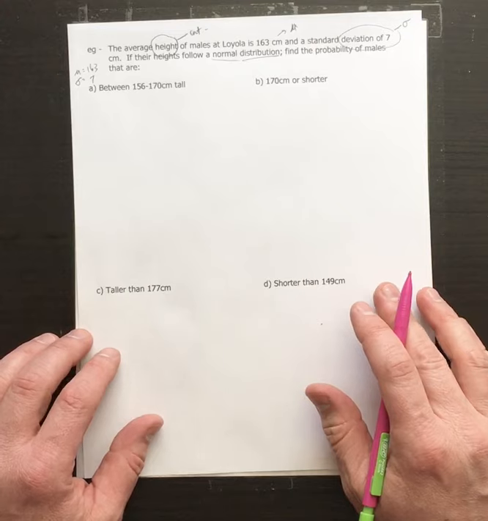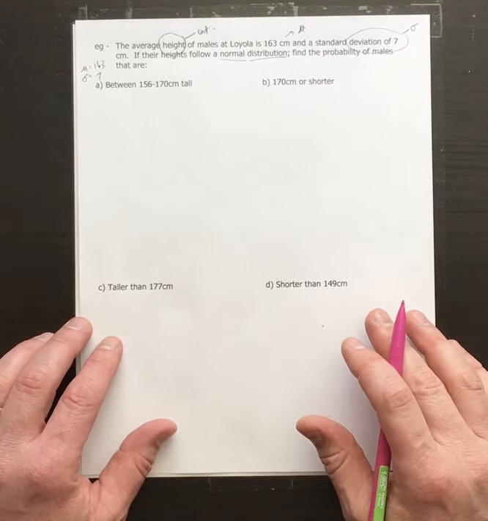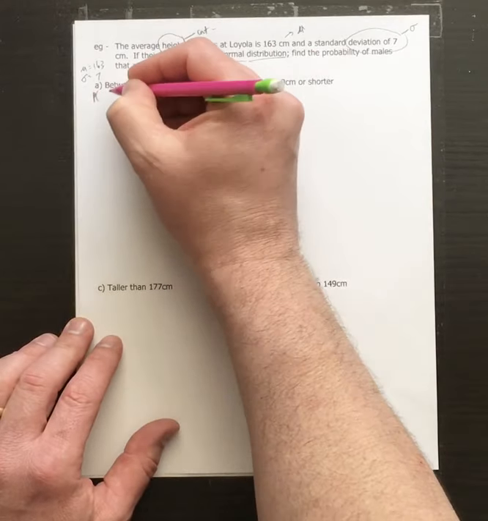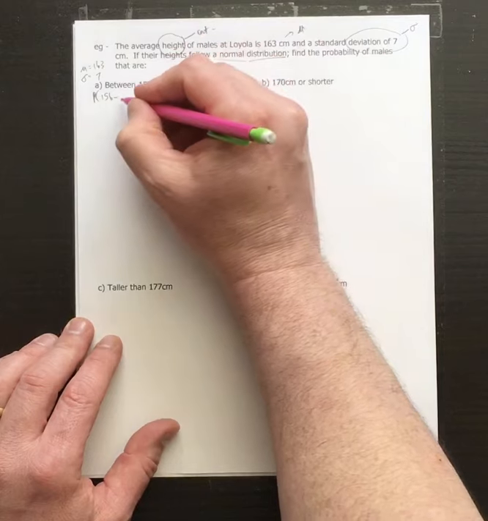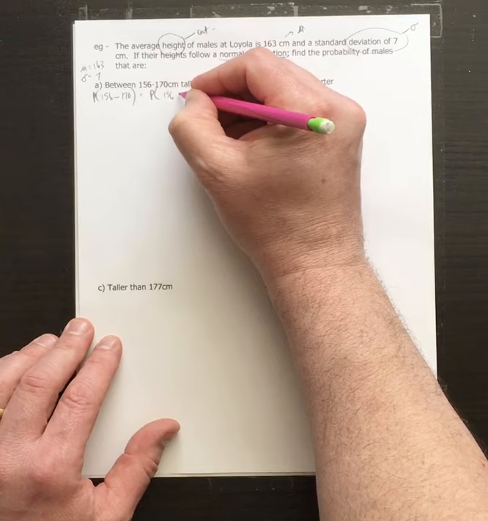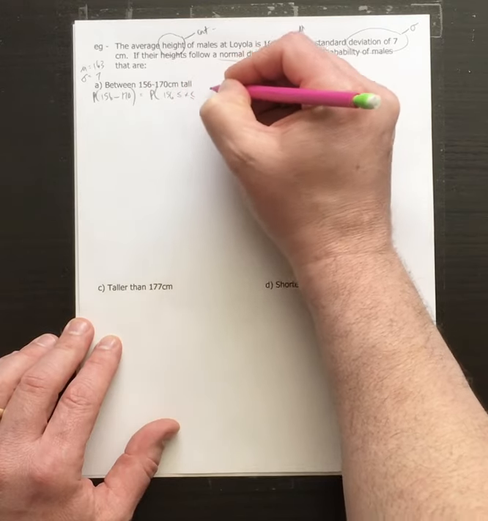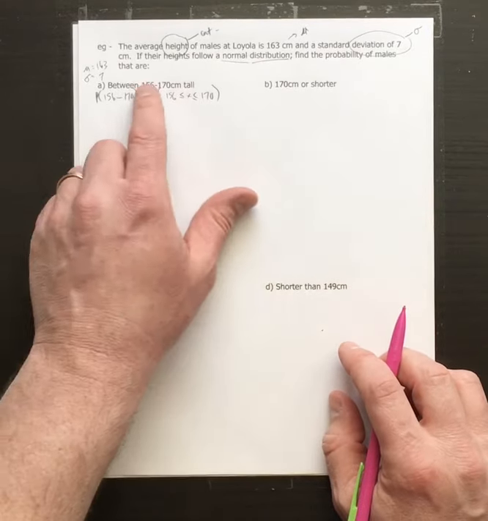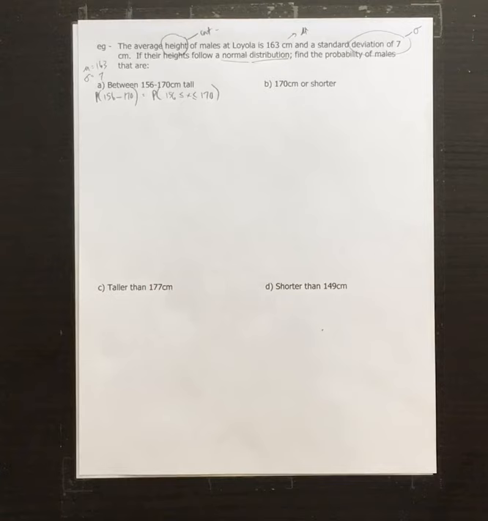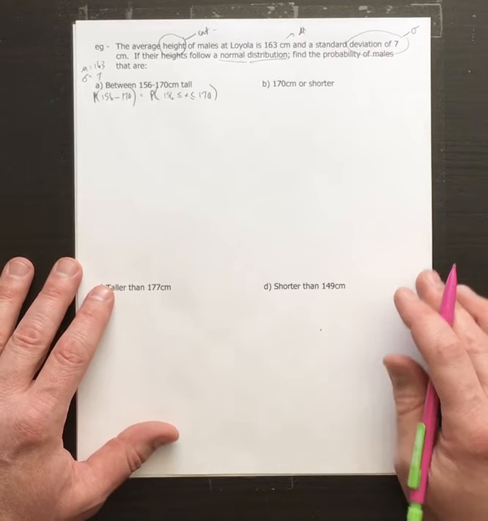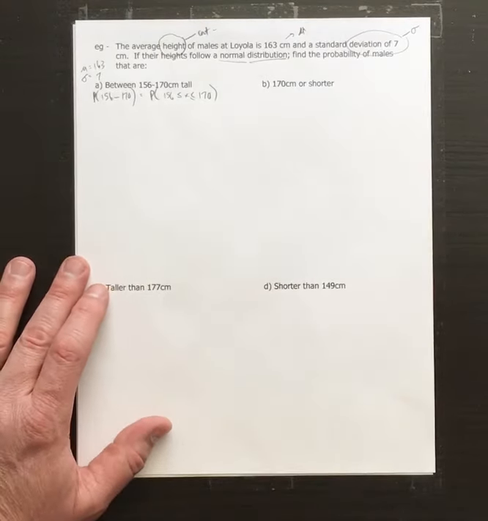Now, I want to know this range. Find the probability of males that are between 156 and 170. Properly written, it's the probability that 156 is less than or equal to x, which is less than or equal to 170, which means it goes from either end to the other. It's less than or equal to because it says between 156 and 170, so exactly on 156 would be acceptable, and exactly on 170 would be acceptable. So it's less than or equal to and greater than or equal to in that situation, and that's how we write it. You'll get used to that. Look at my examples in my notes.